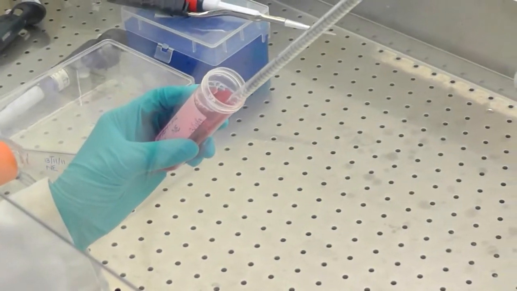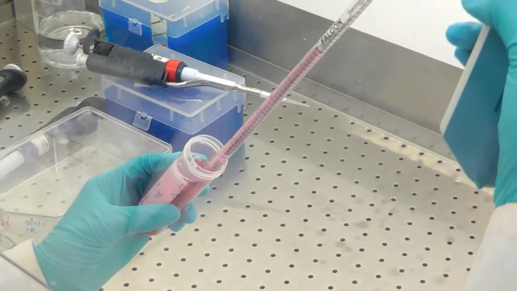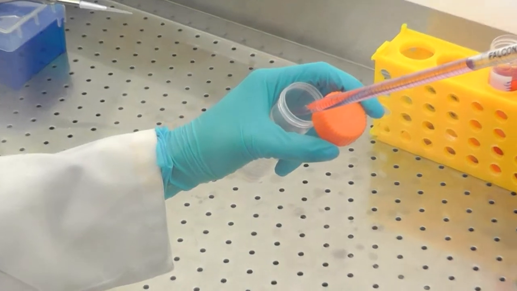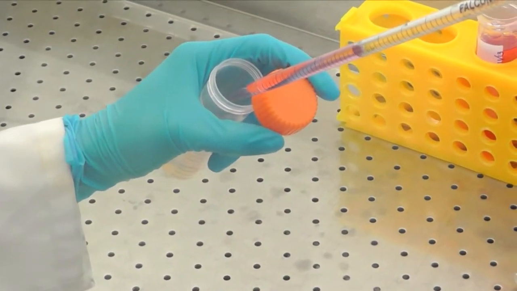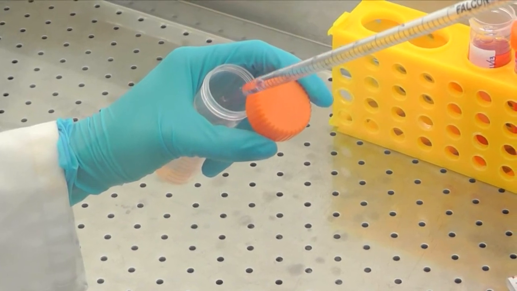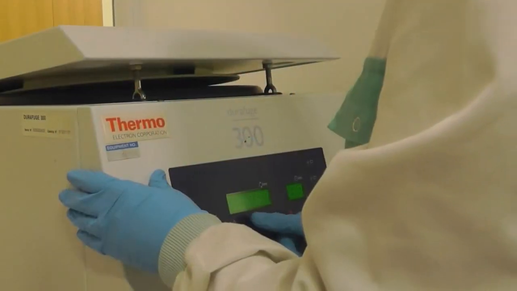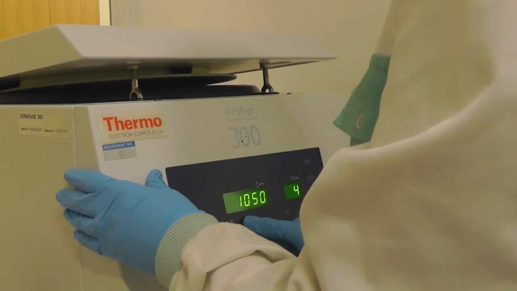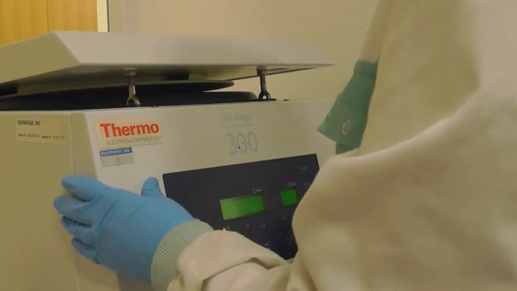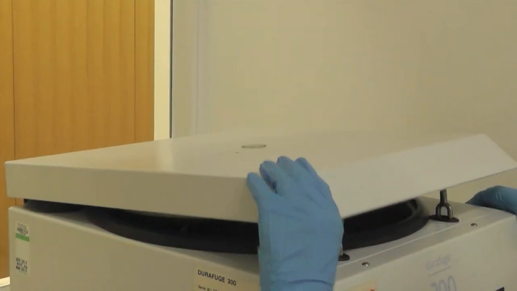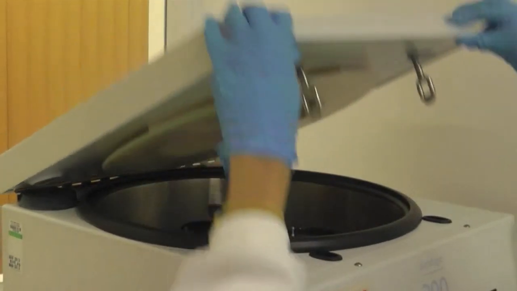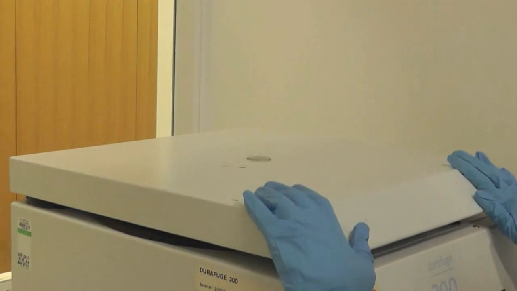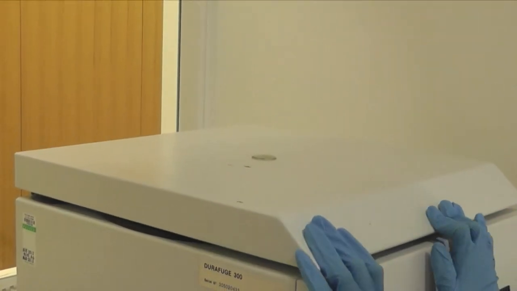To inactivate the TrypLE Express, an equal volume of media can simply be added to the cell solution to dilute the enzyme. If using trypsin, it will be important to add media containing serum in order to inactivate the enzyme. The tube is centrifuged at 100 G to form a cell pellet at the bottom of the tube. Most centrifuges only have settings for speed in revolutions per minute or RPM, so the RPM setting you use will be dependent upon the centrifuge model and the rotor used.